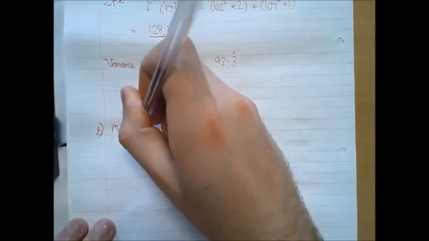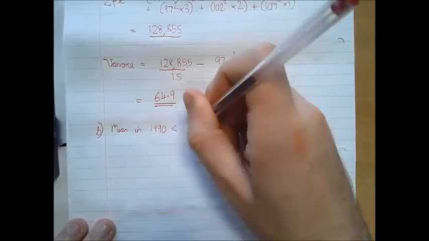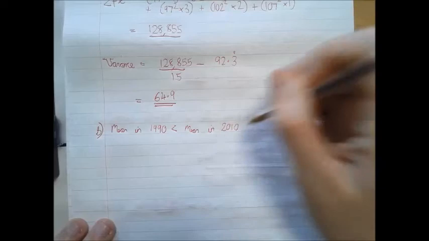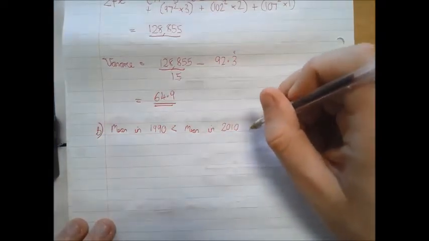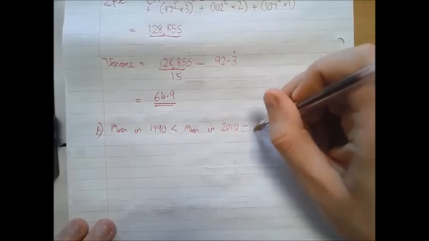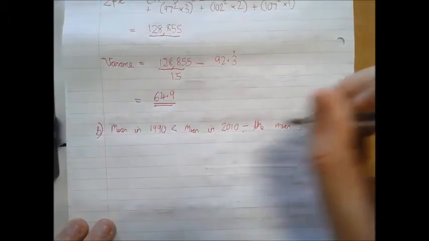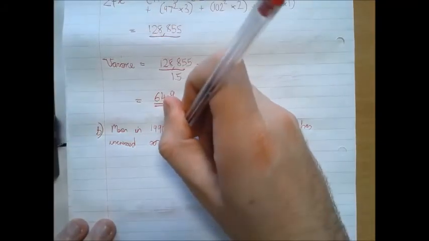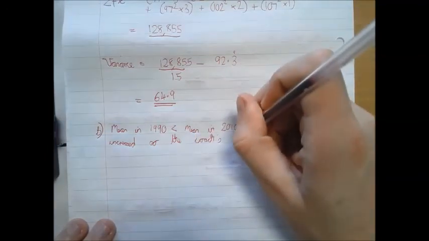So we could say the mean in 1990 is less than the mean in 2010. Of course that will back up the coach's claim. So the mean has increased, so the rugby coach's claim is correct.